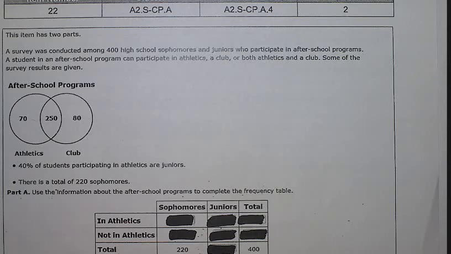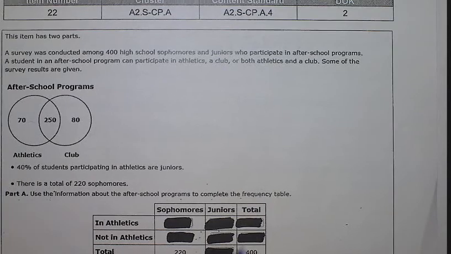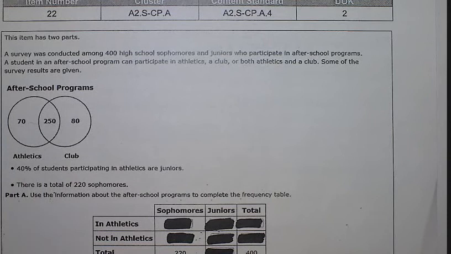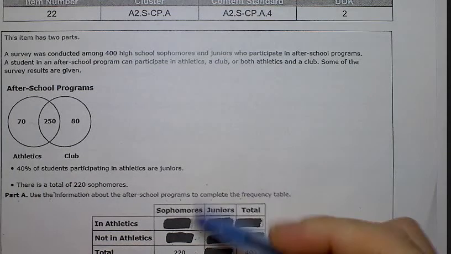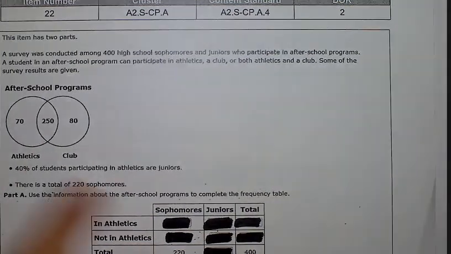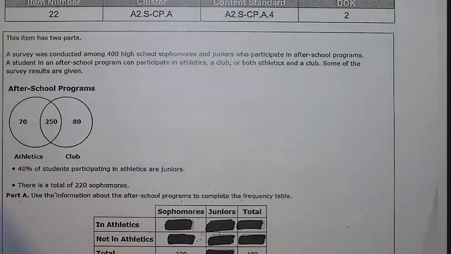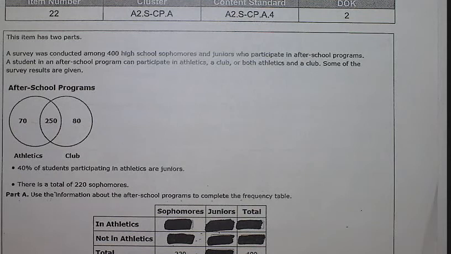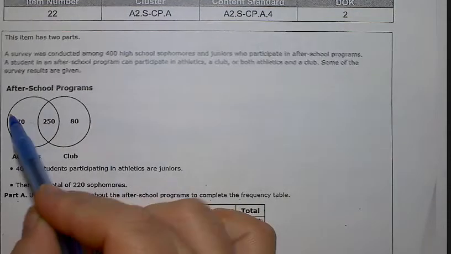Okay, so for this problem, we are told the survey is conducted among 400 students of sophomores and juniors who participate in an after-school program. Here's your total, 400. And we are told that there are 220 sophomores, and we want to fill in this box before we answer part B, and we're going to use this to do so. Let's add these up really quick. We can see that 70 plus 250 plus 80 accounts for everybody, and these are all of the 400.